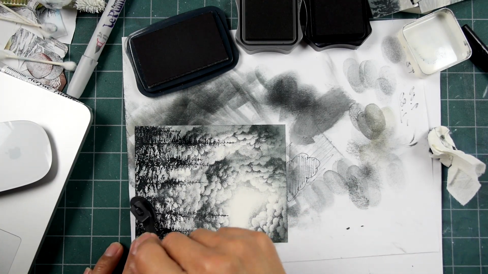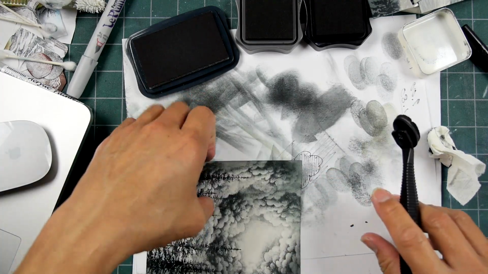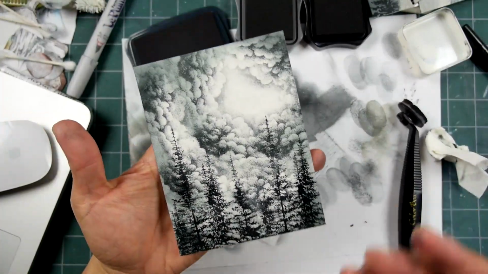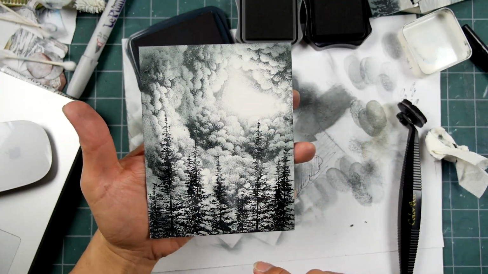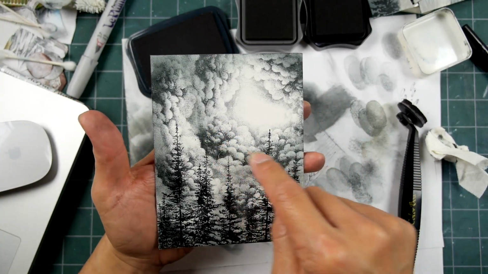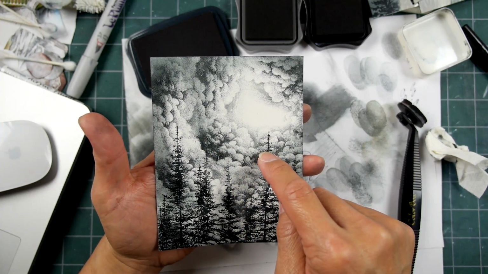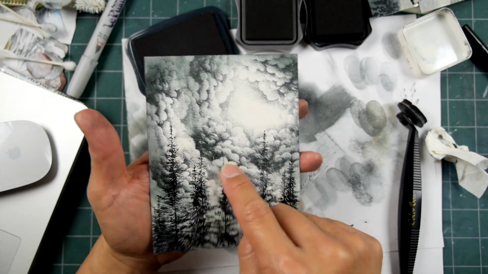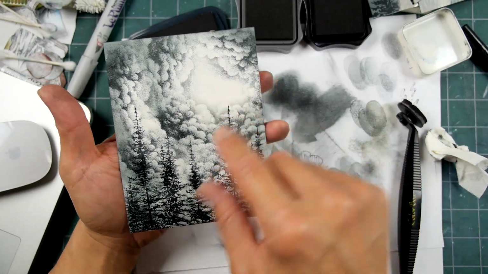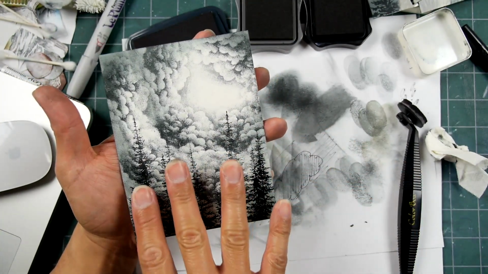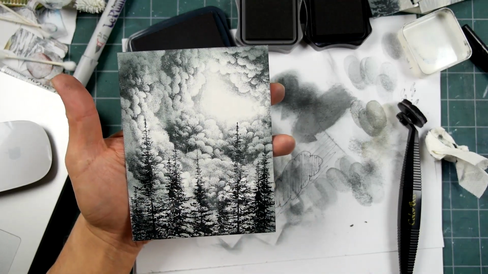Okay, so now we do this. Doesn't it look like the light is coming from within the card now, just by making the area around it a little darker? There's a little bit of tone in here. So there are lights and darks on the clouds, and that's pretty much all that's happening in here, because there's no land or anything like that. We just have the silhouettes of the trees.